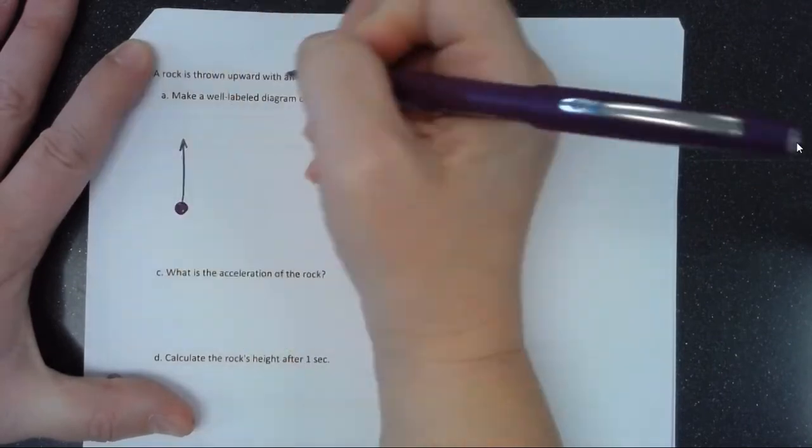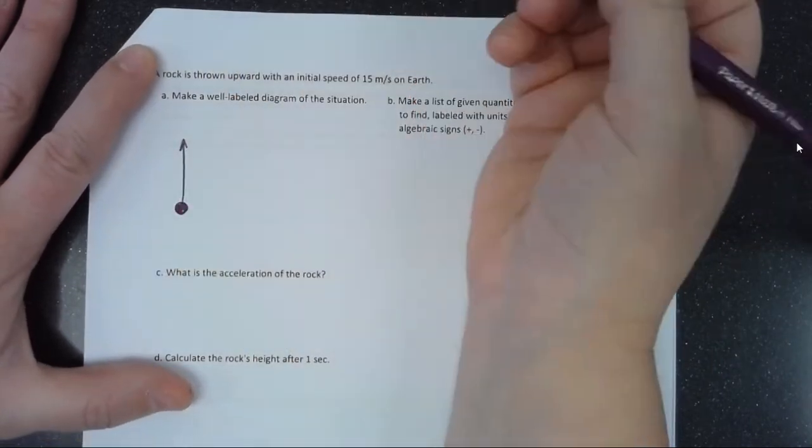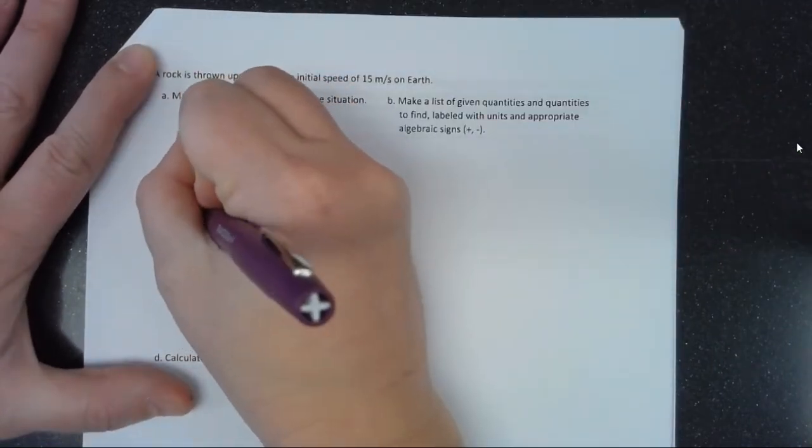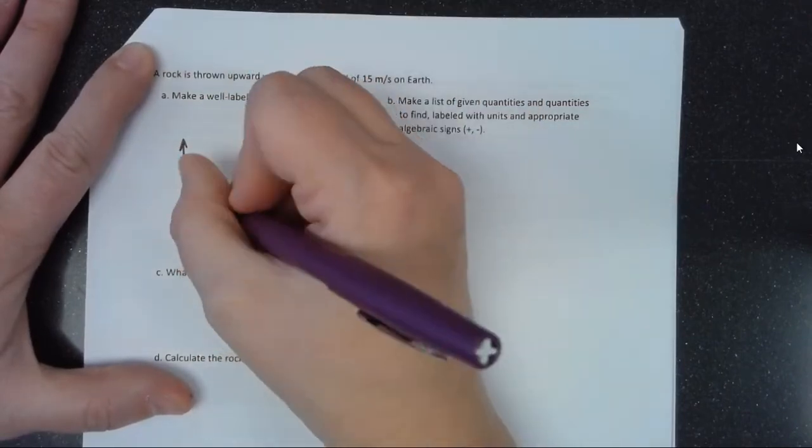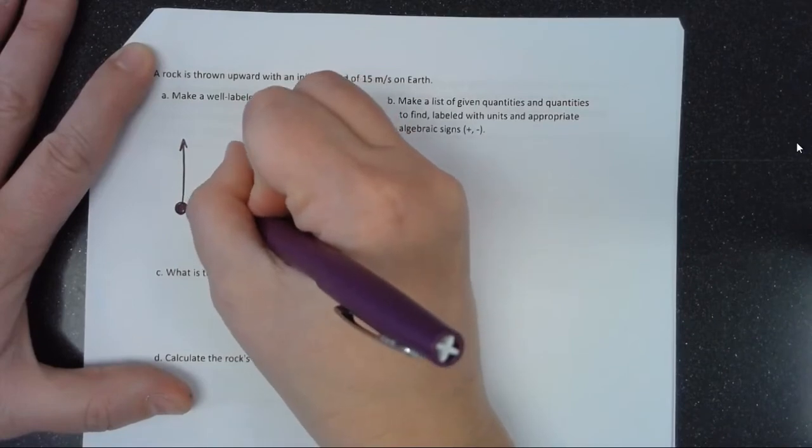Have you ever thrown a rock straight up in the air? Yeah, but it starts at 0, right? And then you accelerate. Not if you start it. Well, we're talking about when it leaves your hand. So I'm going to call that 15 meters per second.